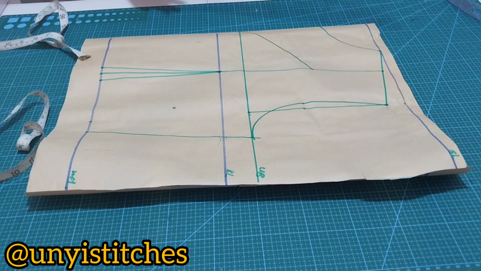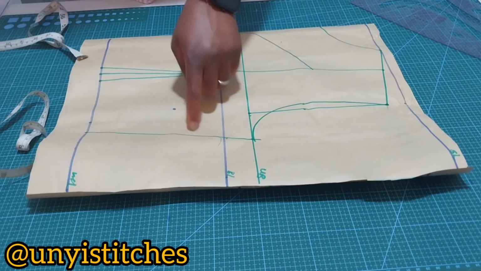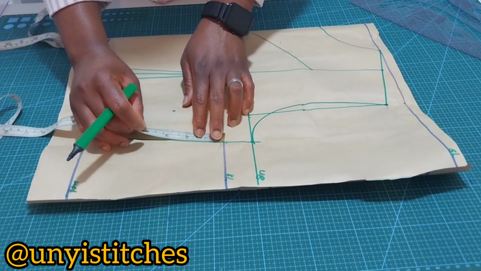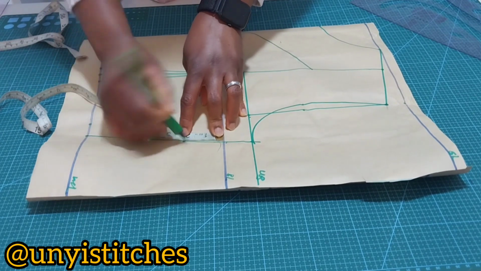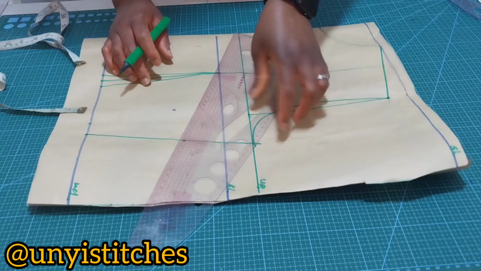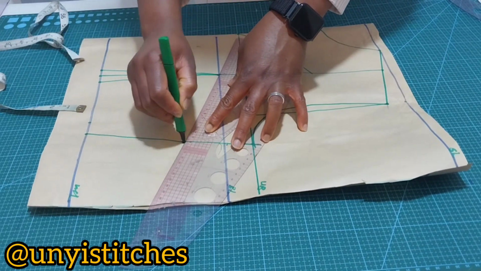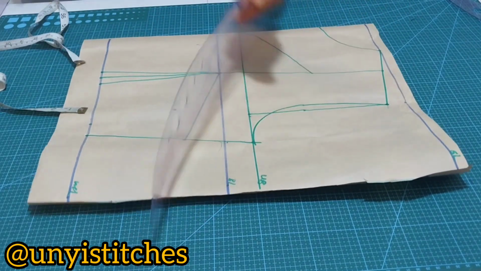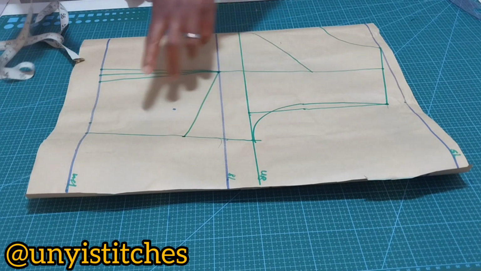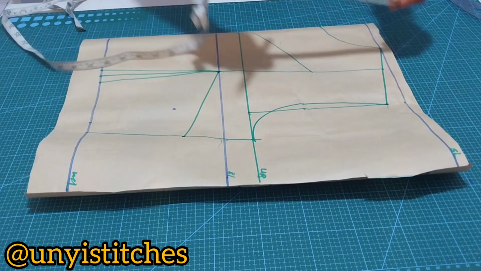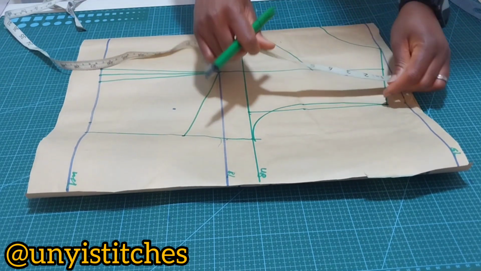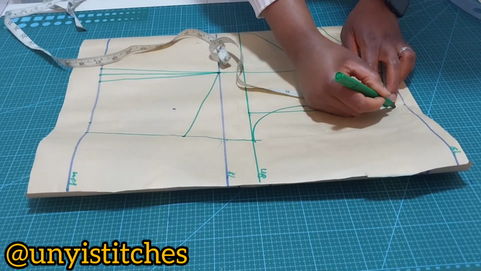Can you see? So I'll input my bust dart. My bust dart will be 2 inches, which is the difference between my front and my back waistline. That is, if you measure from your shoulder to your waistline for the front and the shoulder to the waistline for the back, the difference is what I use as my bust dart. I will include my shoulder joining allowance.